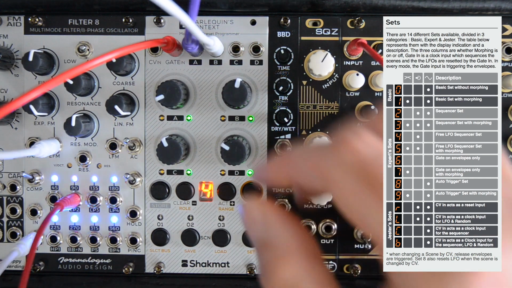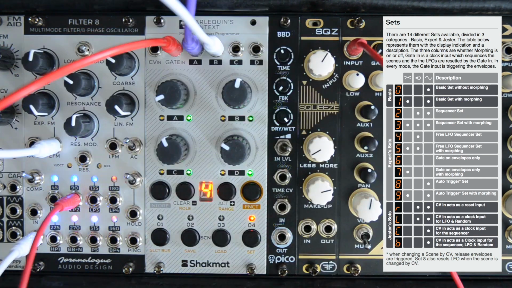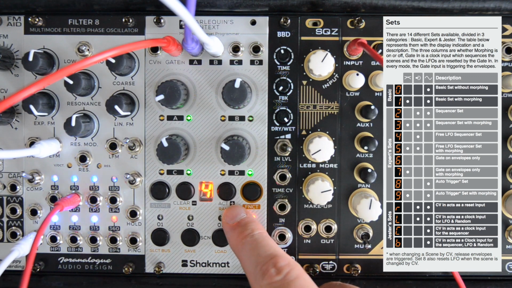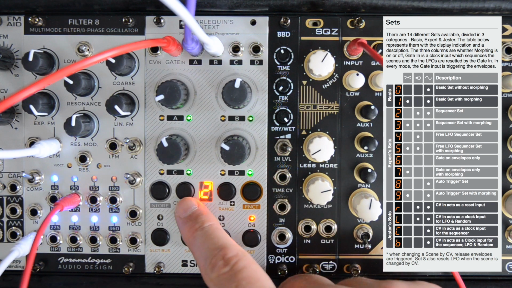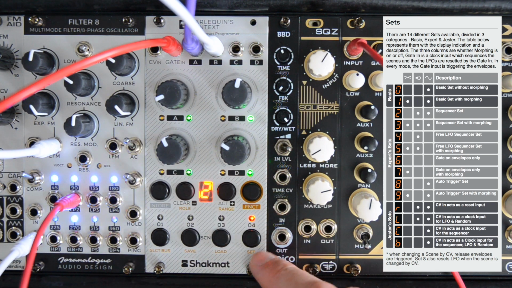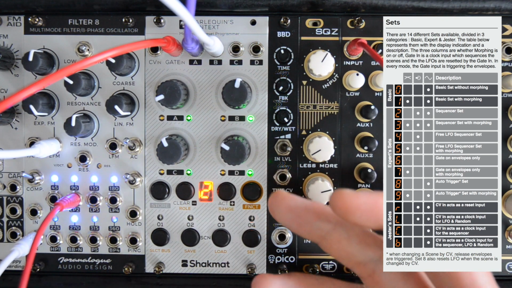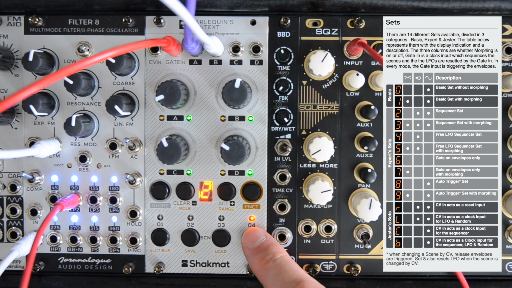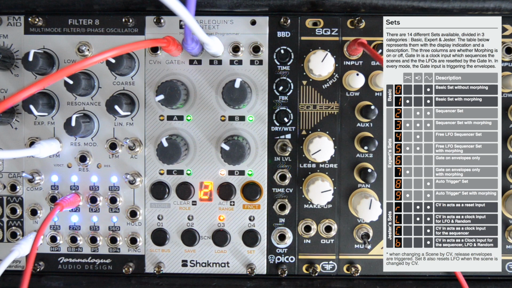I'm sure after a while you start knowing from memory which set you want to choose, but when you start using this module, it's really necessary to consult the cheat sheet. Now to get into a sequencing kind of setup, there's several options, but let's choose just a basic sequencer set. To confirm your set setting, you need to press the set button again. And as you can see, we're now sequencing through the 4 scenes in Act 1.